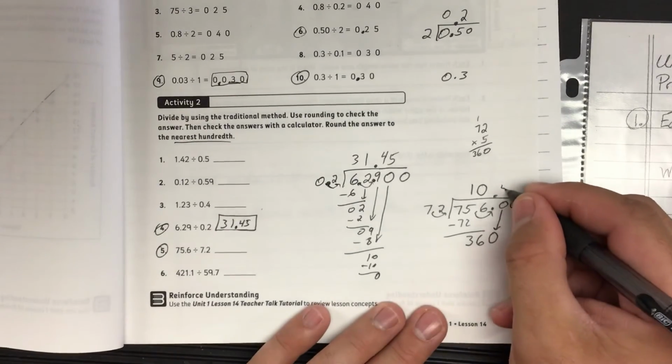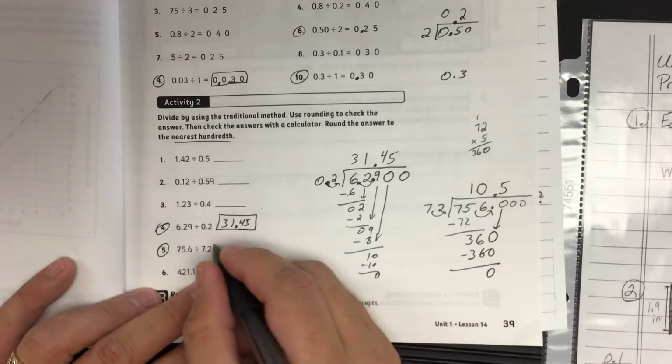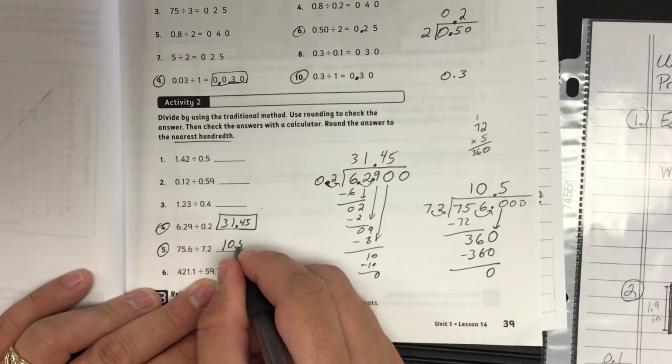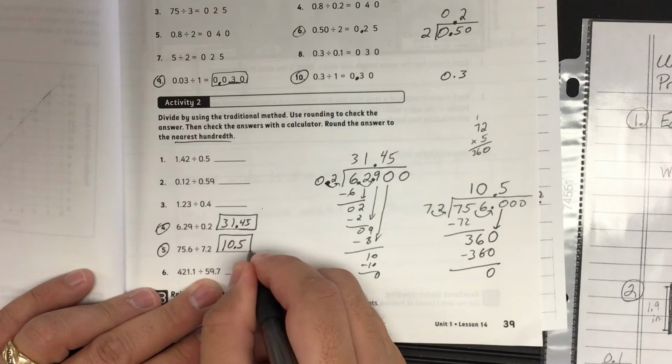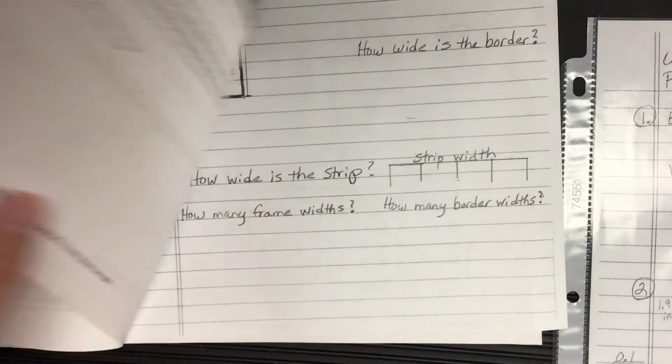Yeah, 5 would be a good one to try. Comes out perfect again, don't need to round. 10.5 again. The nicer you can keep those numbers to make sure you don't lose track of your place values, the better.